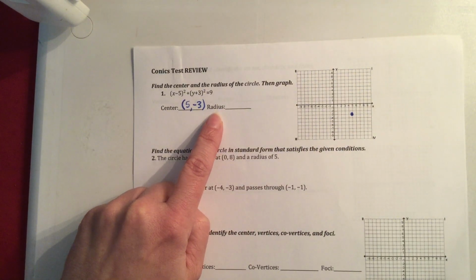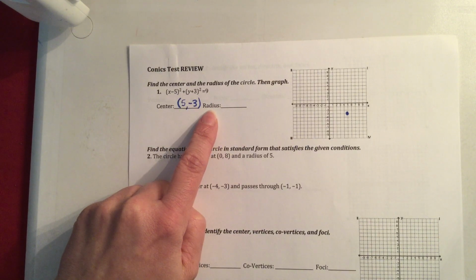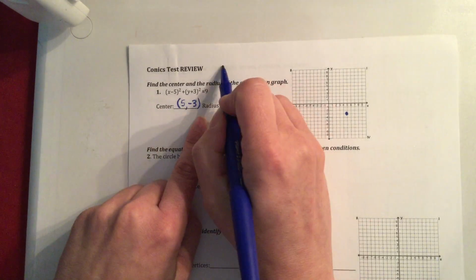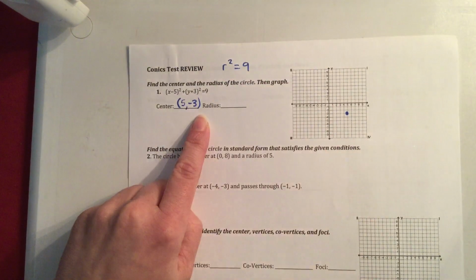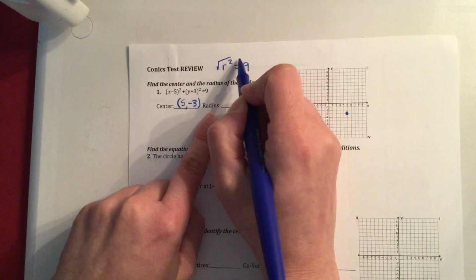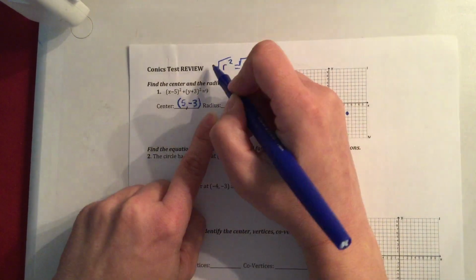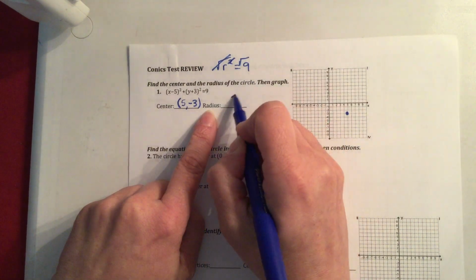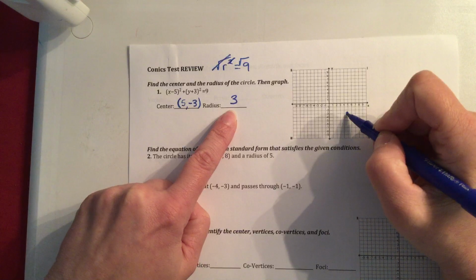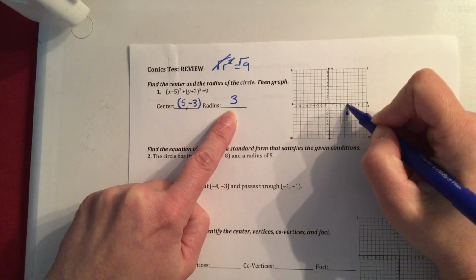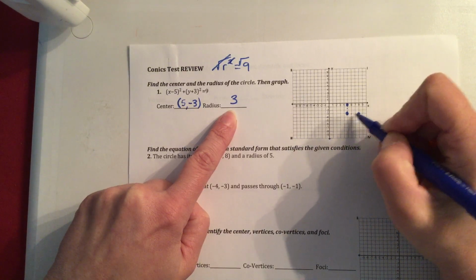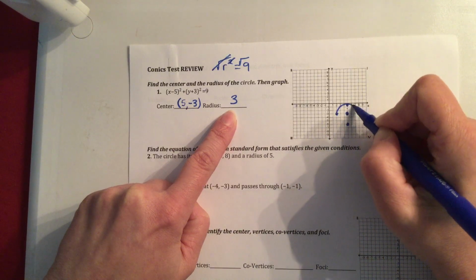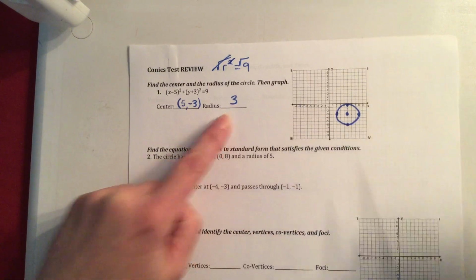Now the radius, remember the radius is the distance from the center point to any point on the circle. This is r squared, so r squared equals 9. If I want to know the radius, you'd have to take the square root because a square root cancels the power of 2, leaving you with just r. The square root of 9 is 3. So to graph it, I can go from the center and go up 1, 2, 3. I can go to the right 1, 2, 3, down 1, 2, 3, left 1, 2, 3. Connect your outer points and you are done.